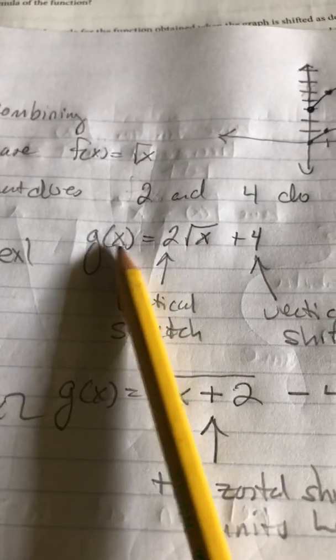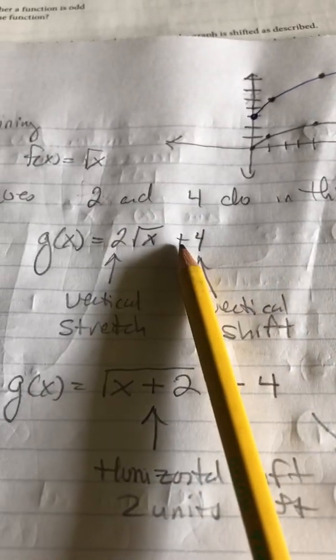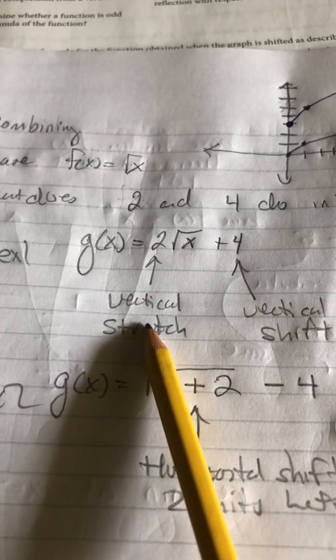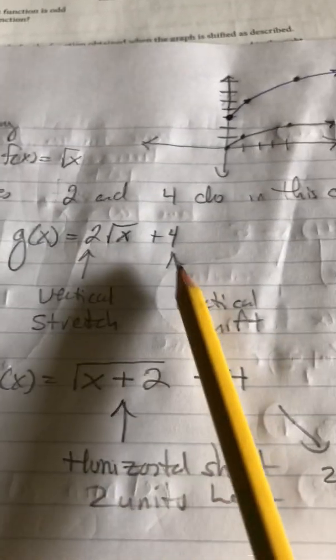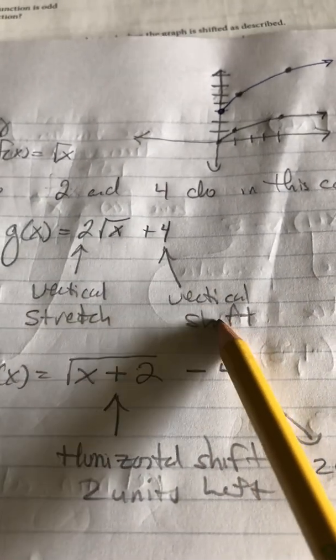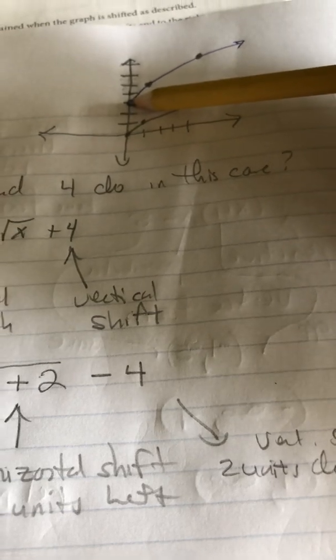Now, let's just make a couple of adjustments. And the question I'm asking is, what do the 2 and 4 do to this base function? Well, I'm going to take g of x and think about it as 2 times the square root of x, plus 4. What are these things doing? Our base function is the square root of x. We're multiplying it by 2, so it's a vertical stretch of 2. And this positive 4 is a vertical shift up. So if you look, this has moved up 4 units. The (0, 0) has moved up 4 units.